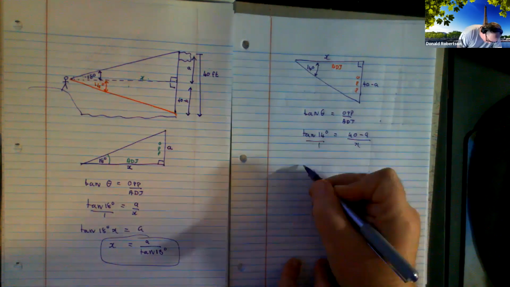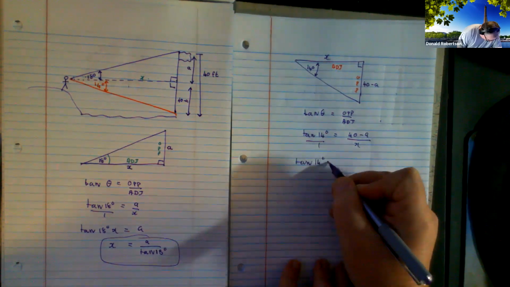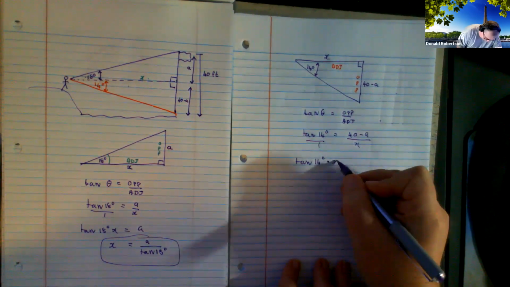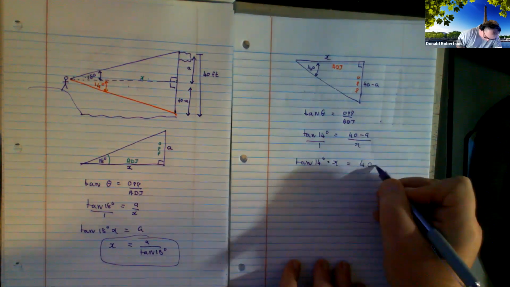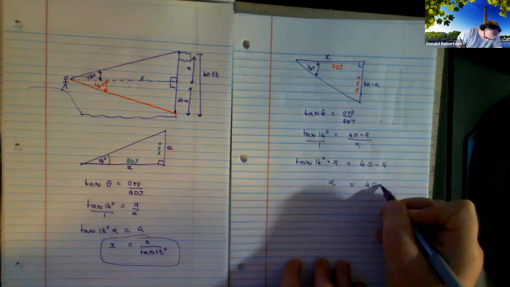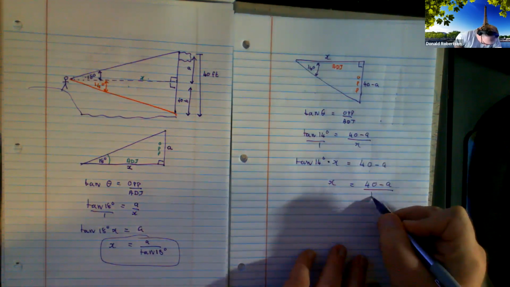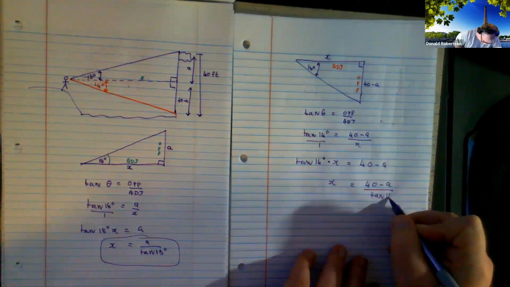I do my little cross multiply. The tan of 14 degrees times x is equal to 40 take away A. And won't x be 40 take away A all over the tan of 14 degrees?